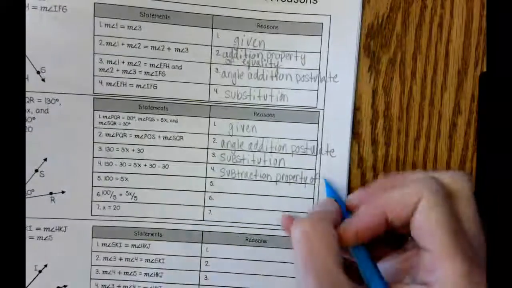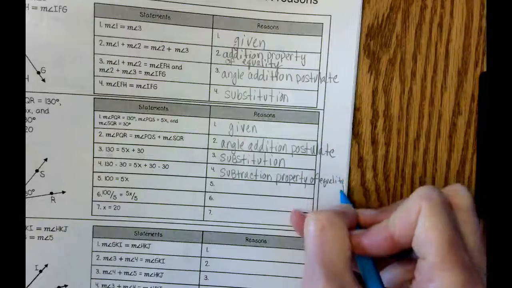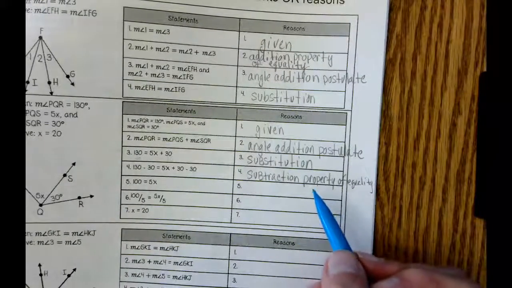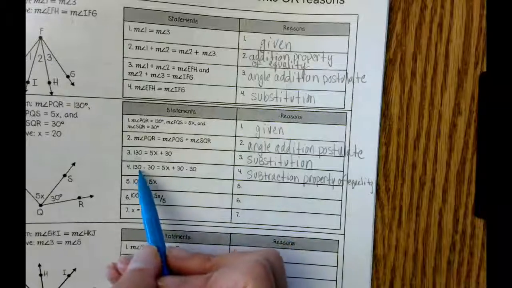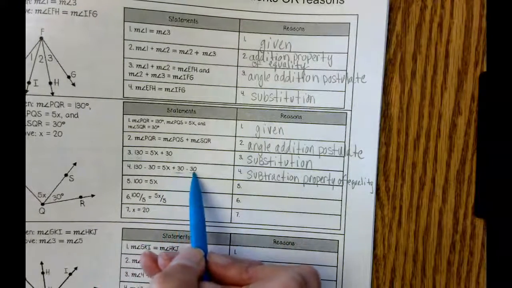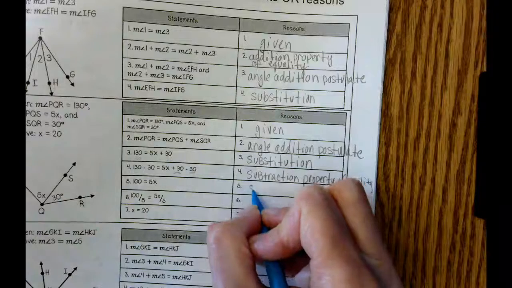So now 130 minus 30 is 100, and then positive 30 and negative 30 is 0. So what we did is we simplified.